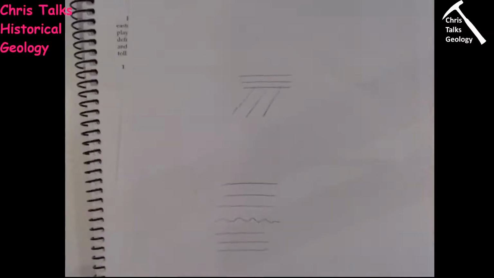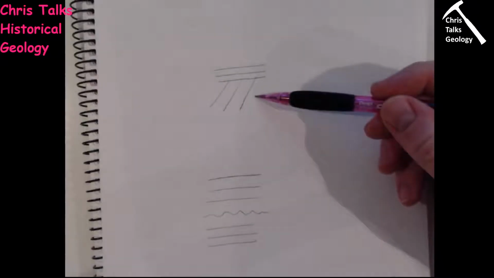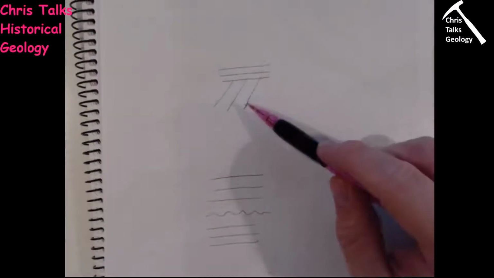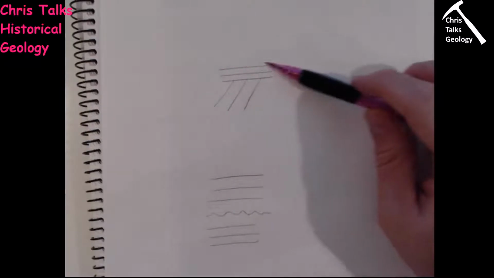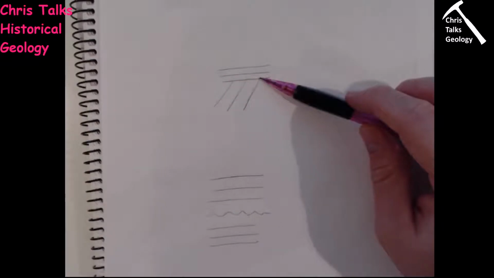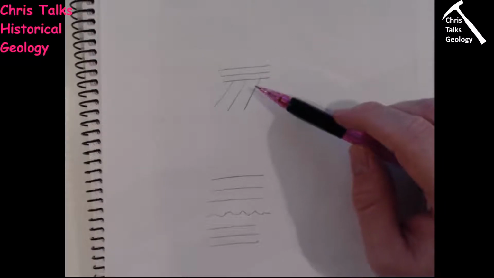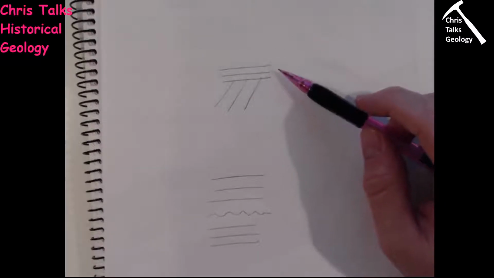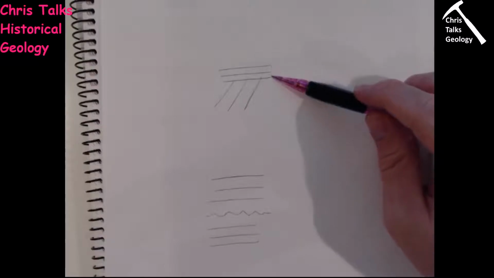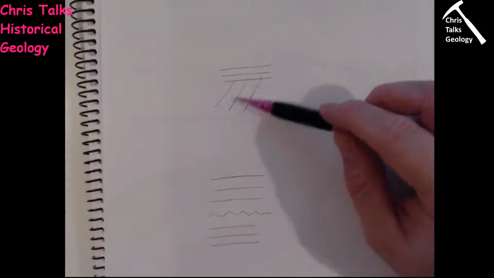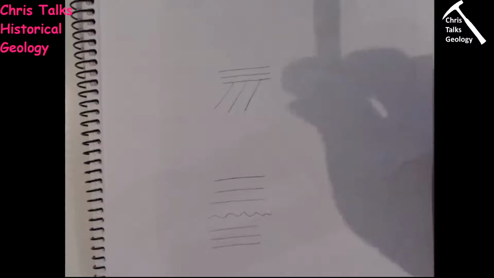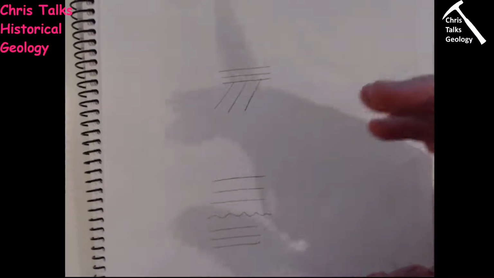Okay, here we go. So an angular unconformity looks like this. We have tilted rocks below the unconformity, and we have horizontal rocks above the unconformity. Now this means on a geologic map, what you're going to get is a meeting between layers of rock which are horizontal and layers of rock which are tilted.